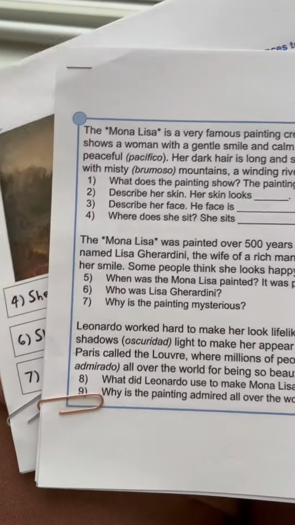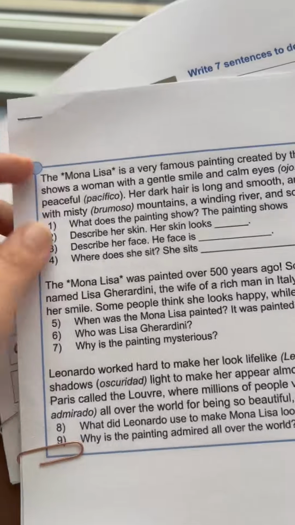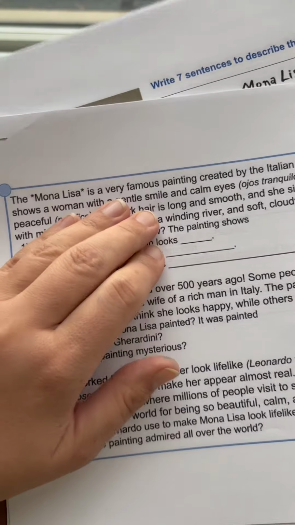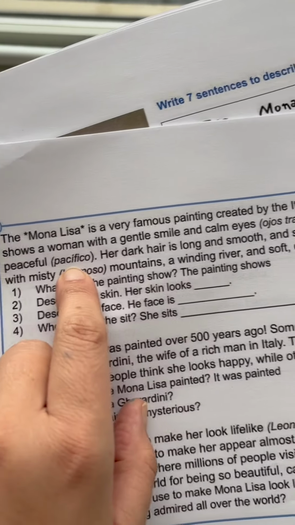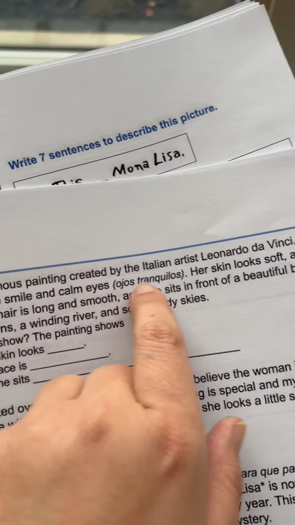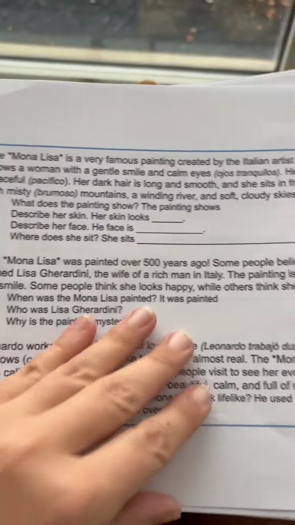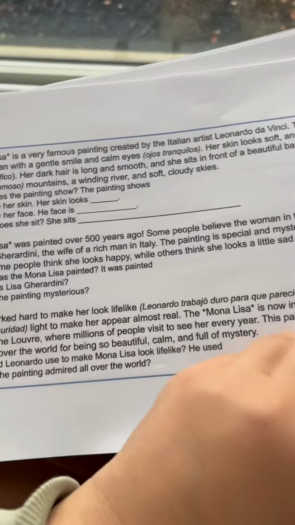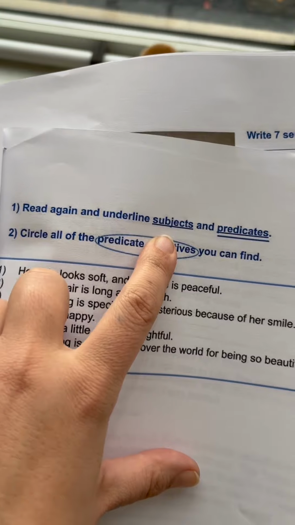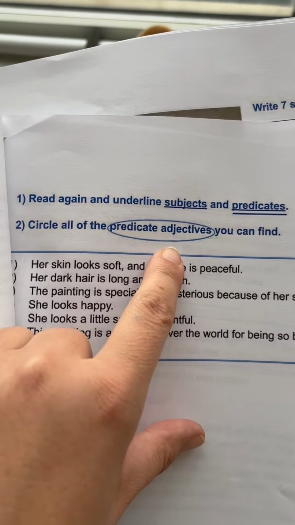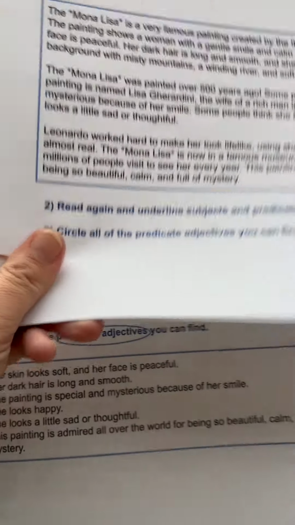Now, for my beginners and early twos or solid twos, I am using the same text, but I'm chunking it and asking clarifying questions to make sure that they understand what they are reading. Also, you will see here then in parentheses, I have translations of some words that I know are going to be a little bit more difficult for them to figure out from context. After they clarify the meaning of the text, they're going to do a similar activity. They will underline the subject. We use 1 line for that and predicate with 2 lines, and then they will circle the predicate adjectives. So the same as for the triangles.